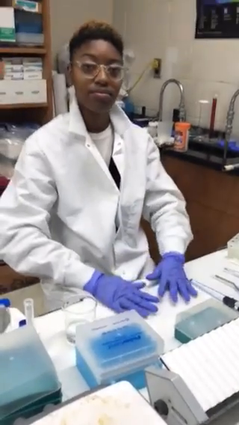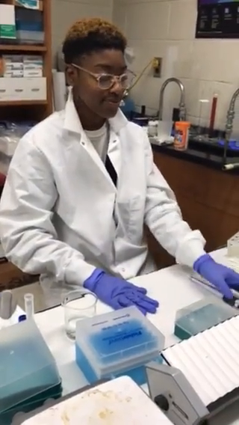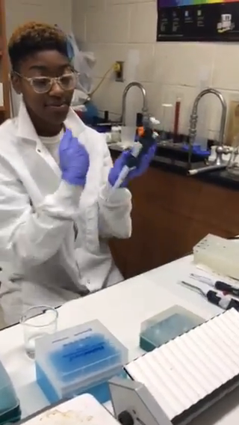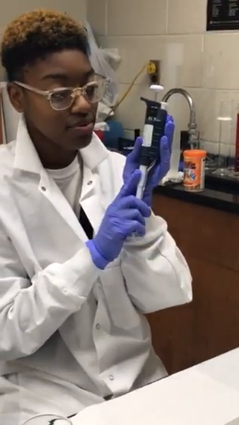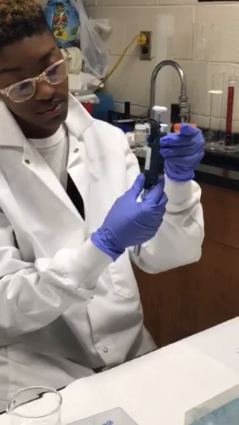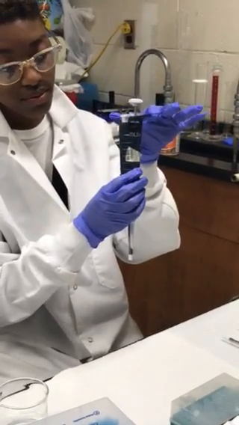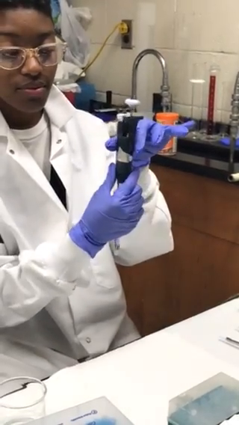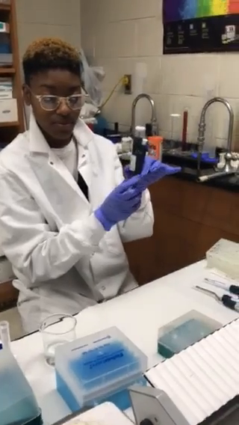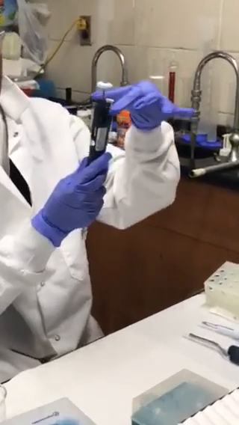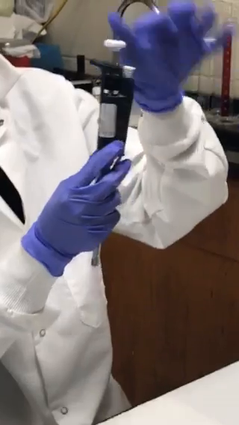In this video, we will be demonstrating how to use a Gilson micropipette. A Gilson pipette is an instrument used to measure liquid substances. It measures the units in microliters. Every 1 milliliter equals 1,000 microliters. To change the volume, there is a volume adjuster ring located in the middle gap of the pipette.